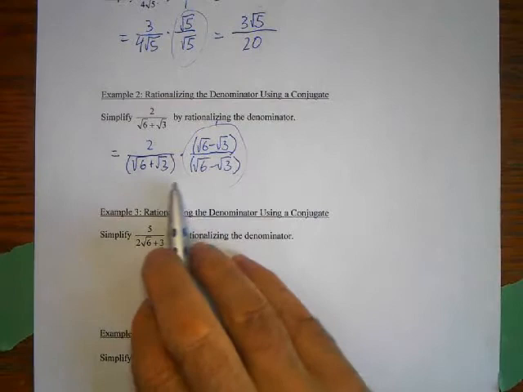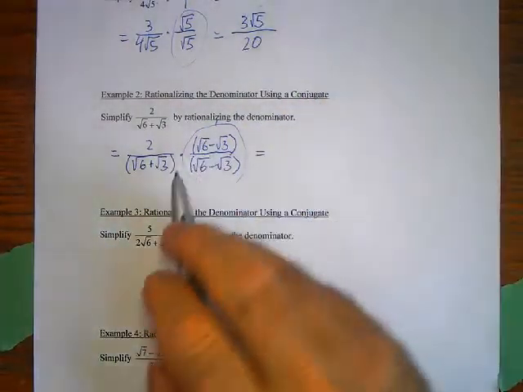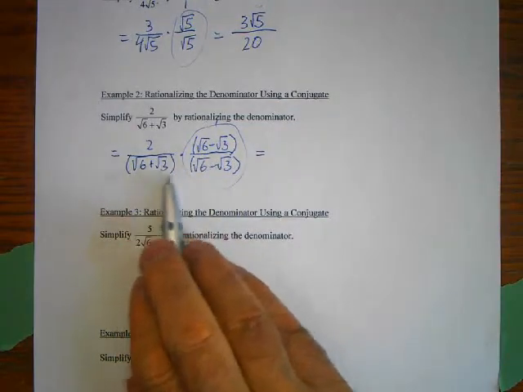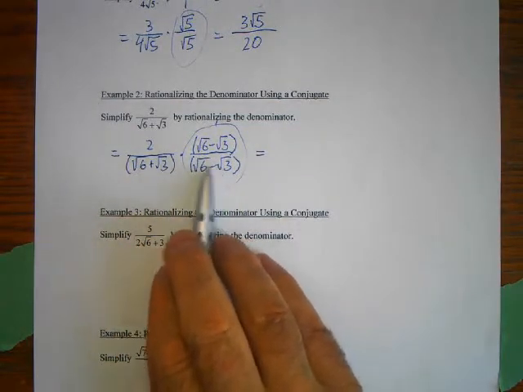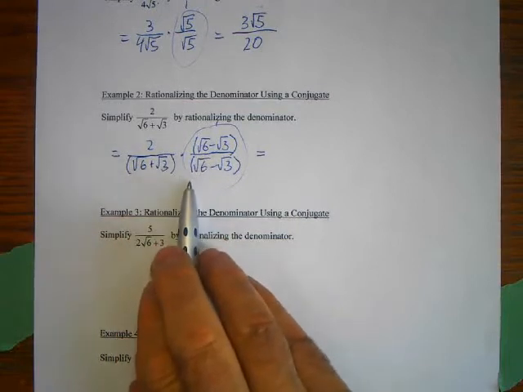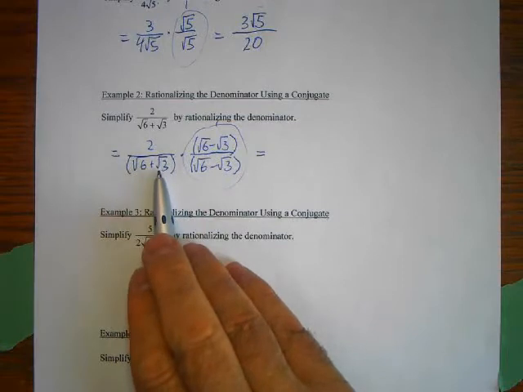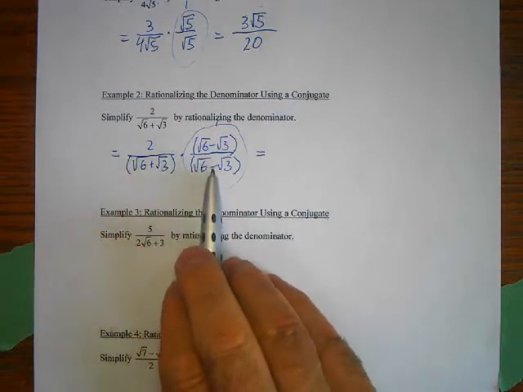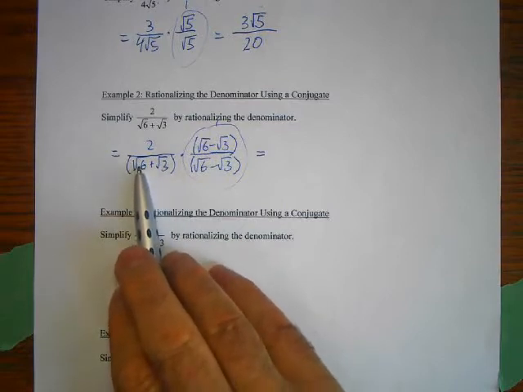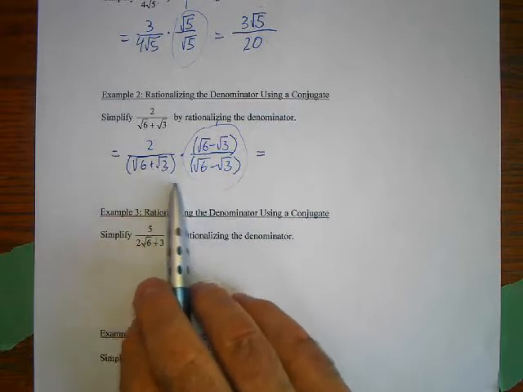Now, on the bottom here, I'd like you to do a shortcut. You probably hopefully remember this. This is difference of squares. It's like a plus b times a minus b. So the shortcut for that will just be this term squared minus this term squared. Because if you did your FOIL here, you're going to get a minus root 3 root 6, and here you're going to get a plus root 3 root 6.